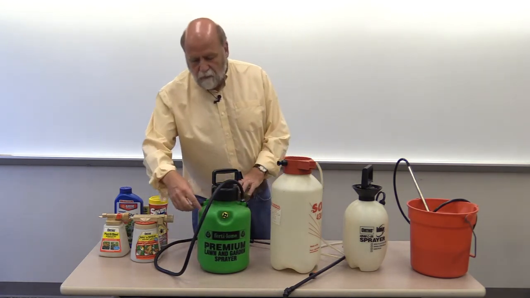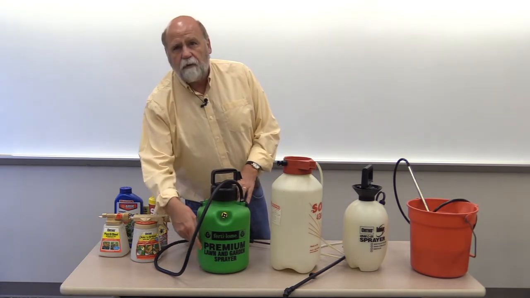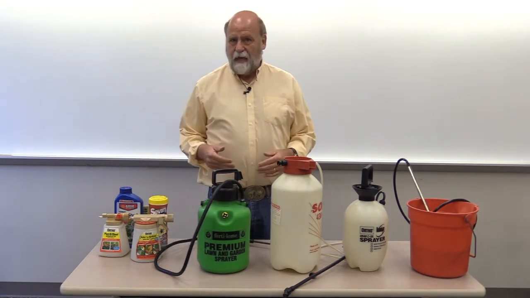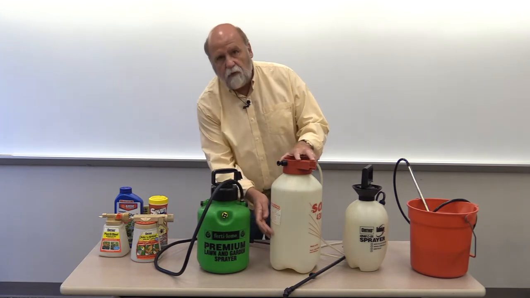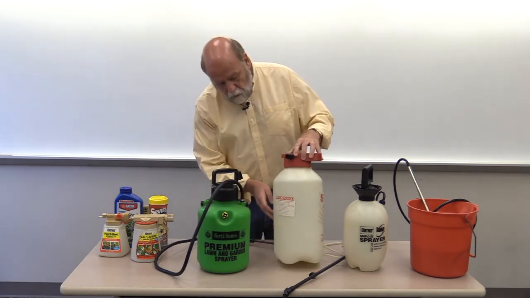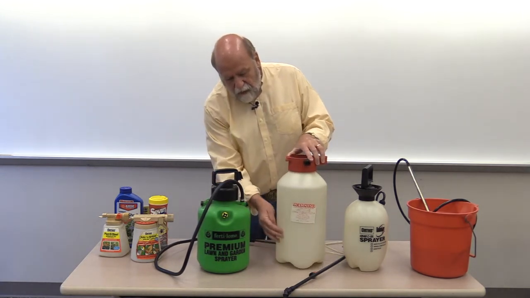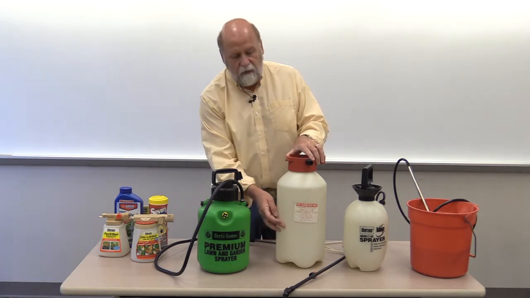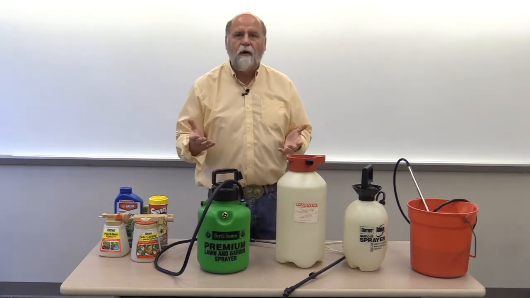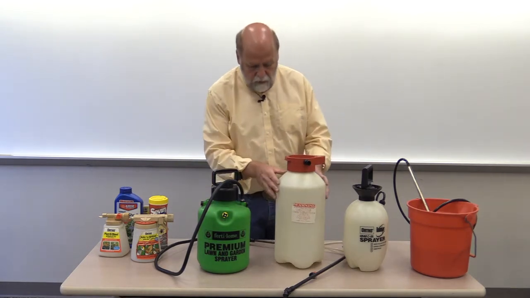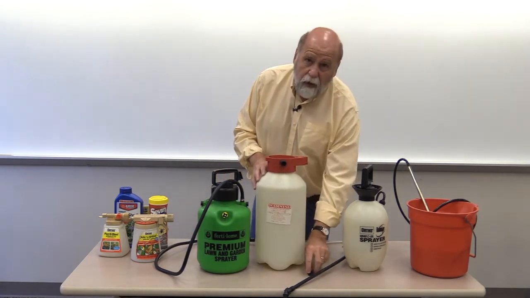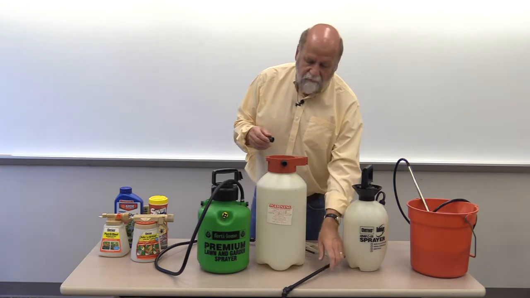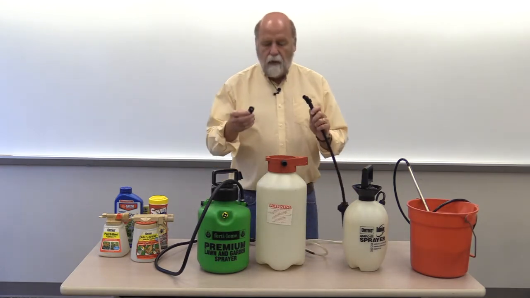What I don't like about this one is the green, because I can't see through it as I can this one here. So what I like to do is be able to see through it so that when I'm mixing up 1 gallon instead of 2, I can see where I'm at. Makes it much easier. A better sprayer is going to have a couple of features on it.